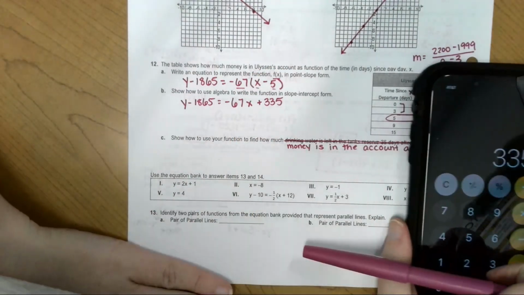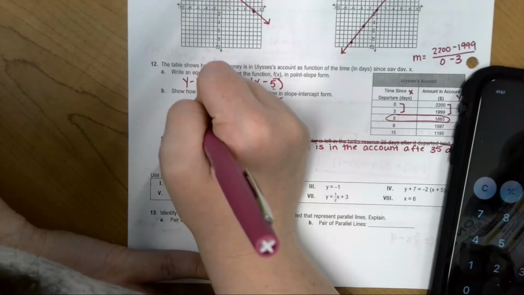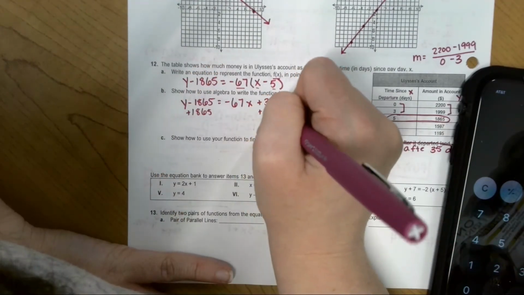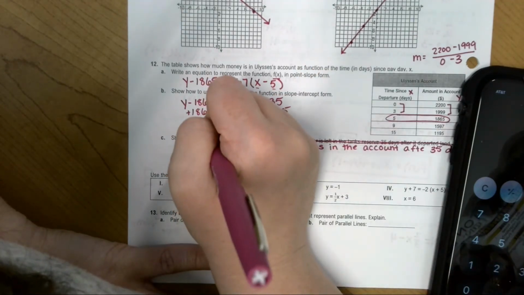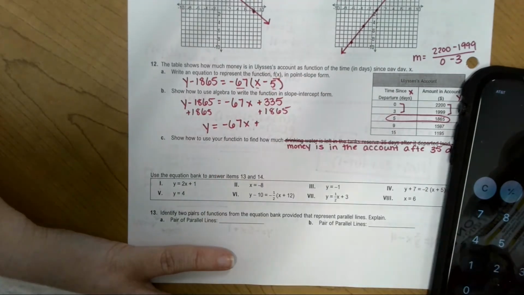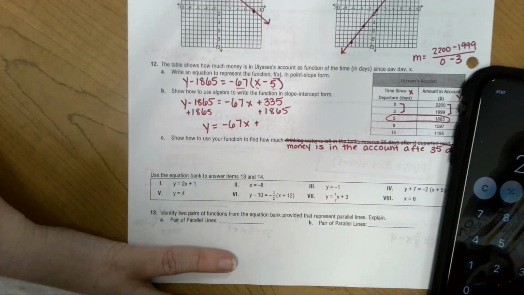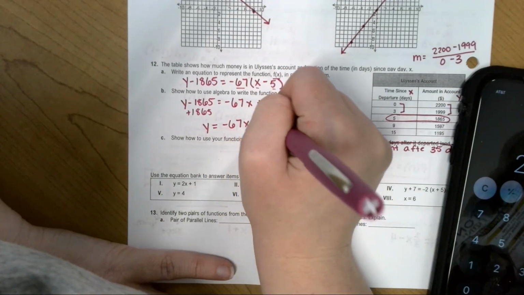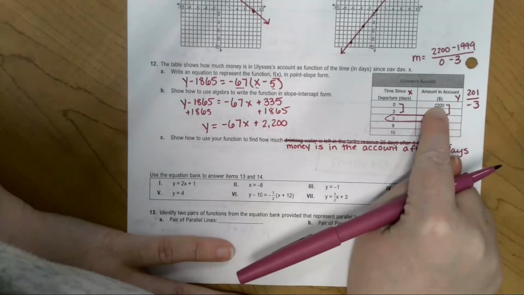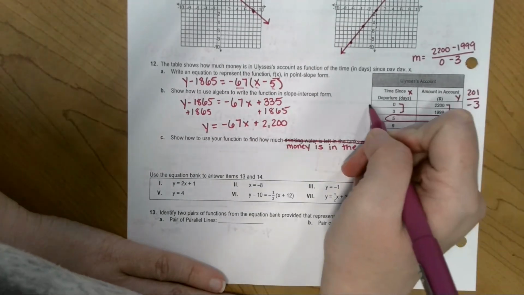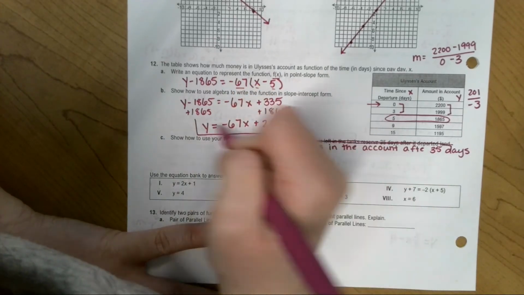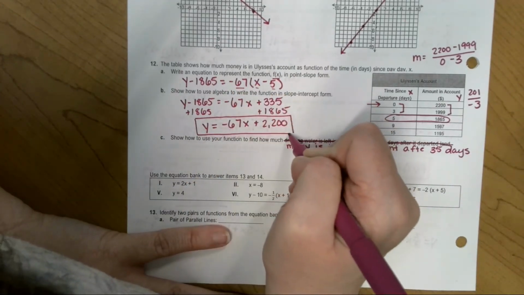Okay? And then I want y by itself. So I'm going to add 1865 to each side. And this is going to be y equals negative 67x plus, add 1865, and you should get 2,200, which also makes sense because on day 0 I had 2,200, that is my y-intercept. So there we go.